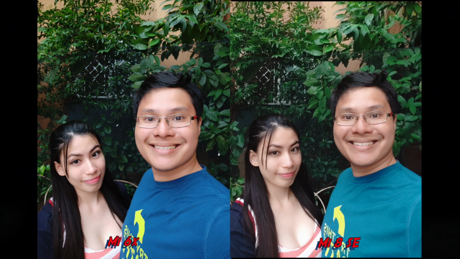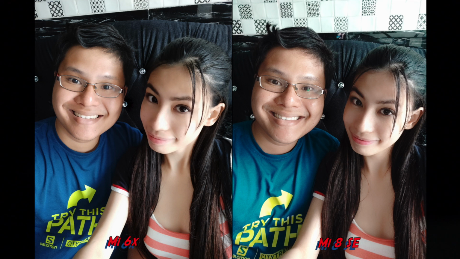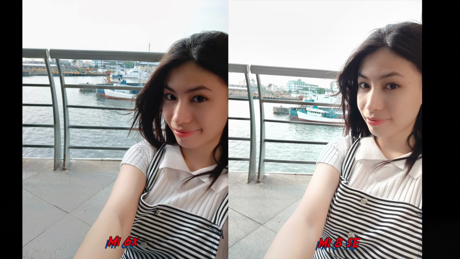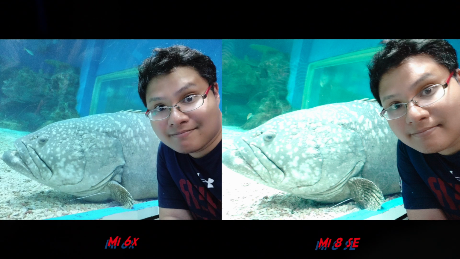Okay, now for the selfies. Both of these guys have the same 20 megapixel sensor, and from what I see, they almost look identical, with just the Mi 8 SE being a little bit saturated, as you can see on my shirt right here. Another thing to keep in mind is that there is no watermark for the selfies. Now I did get some difference when there was unusual lighting. It tends to overexpose when it gets some bright lights.